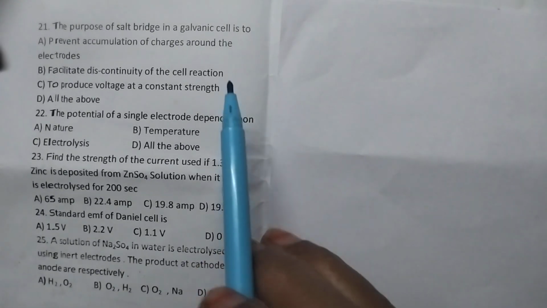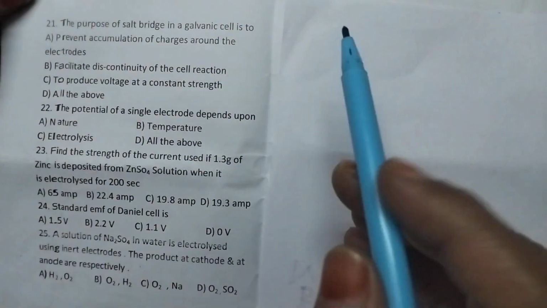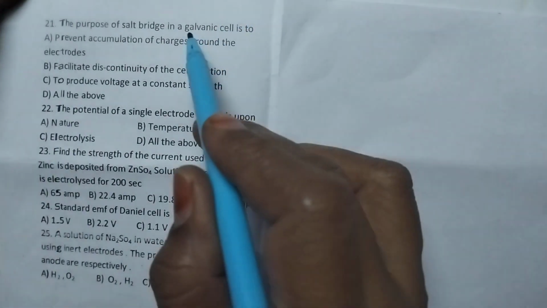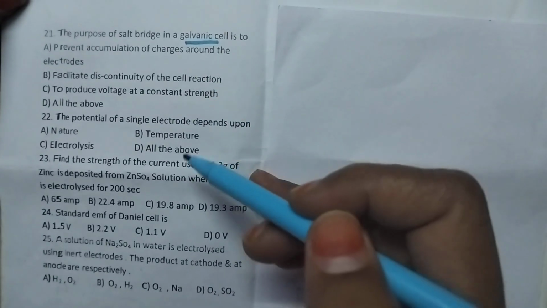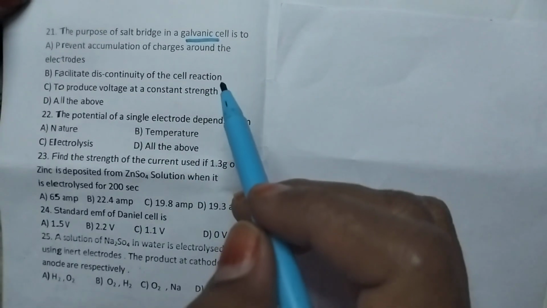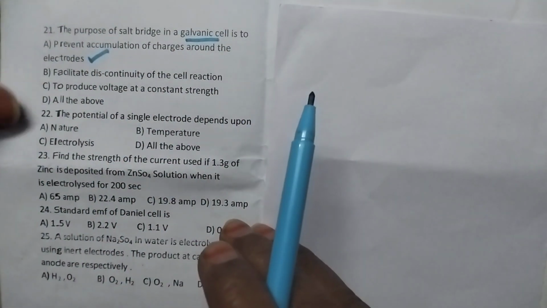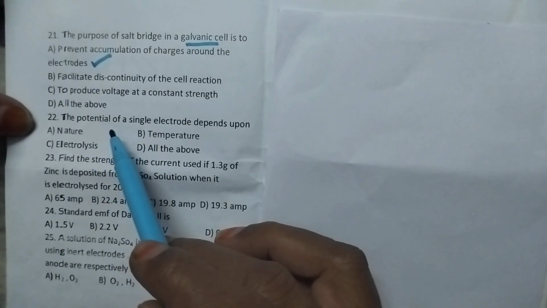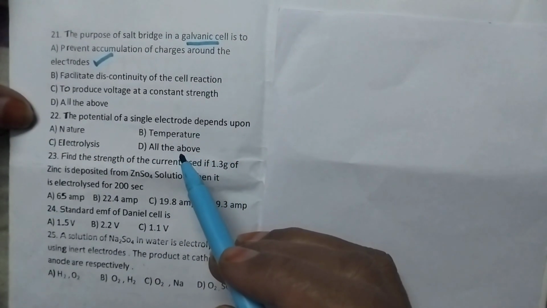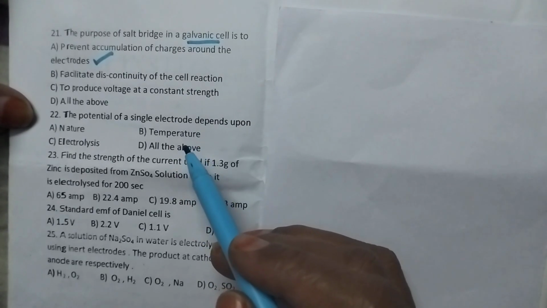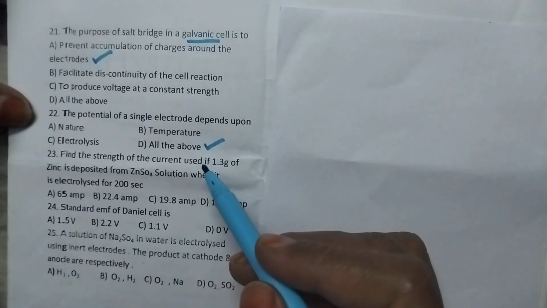The purpose of the salt bridge in a galvanic cell is to prevent. So here, what is the purpose of the salt bridge? In the galvanic cell, it can prevent the accumulation of charges around the electrodes. The potential of a single electrode depends upon the nature of the electrode, temperature, and also electrolysis. So all the above is the right option.